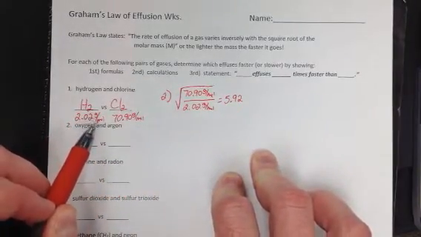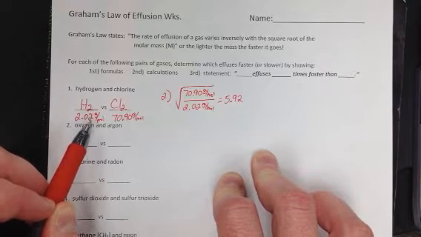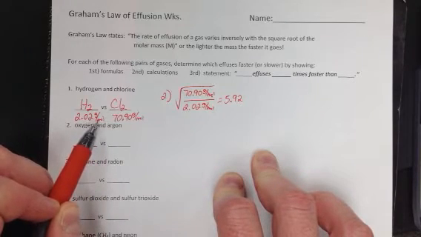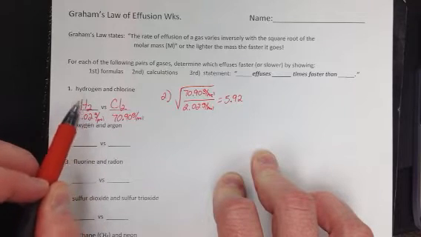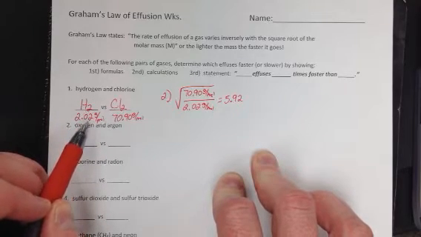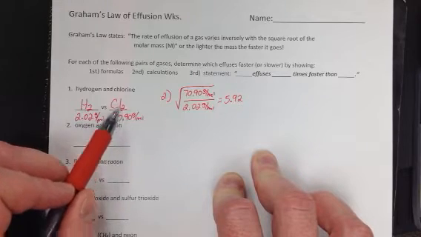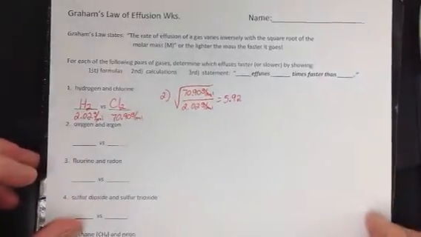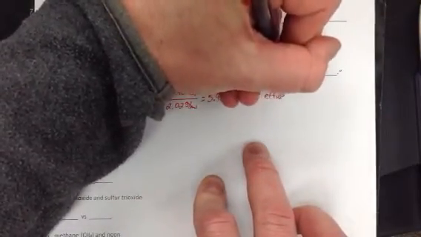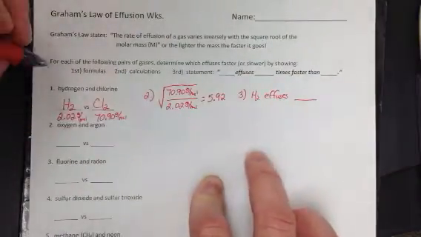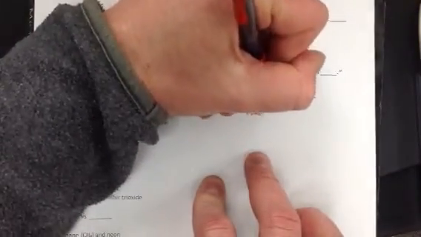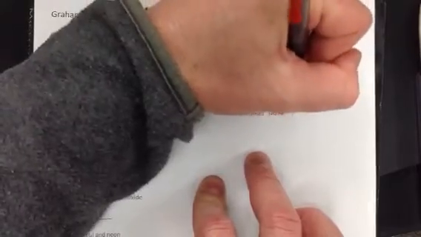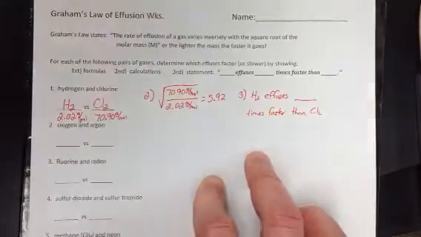When we look at effusion or diffusion, the fastest gas is always the smallest gas. So this one right here is faster, and we know that because hydrogen is only 2 grams per mole, whereas chlorine is 70 grams per mole. So hydrogen is faster, just simply because it is smaller. So for step 3, we'll just write that over here. We're going to say H2 effuses blank times faster than Cl2.